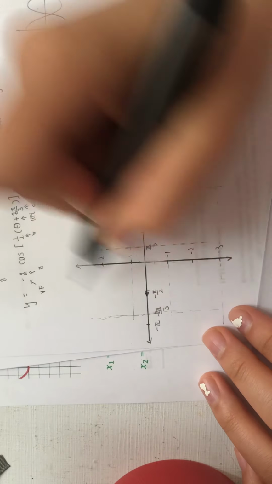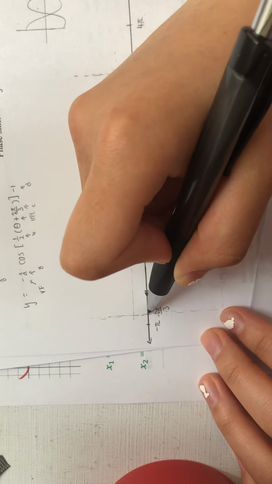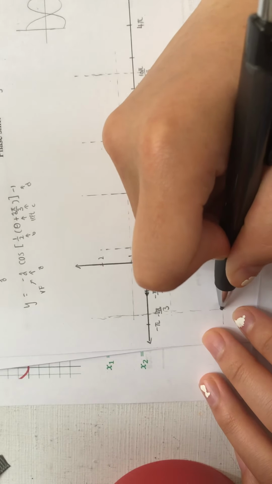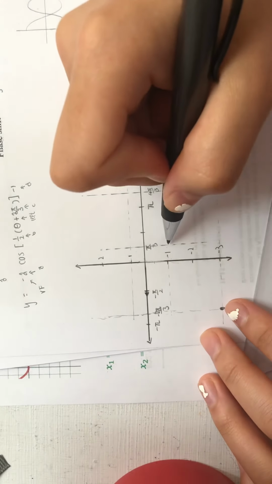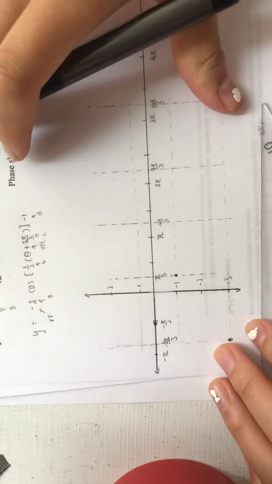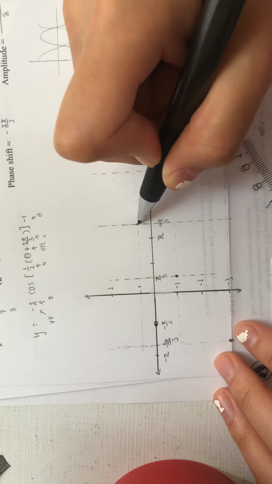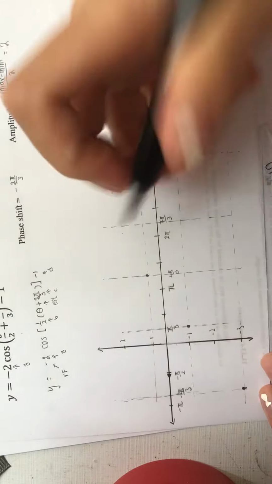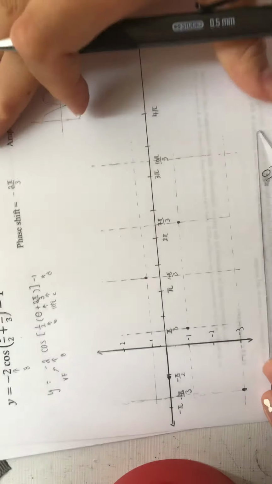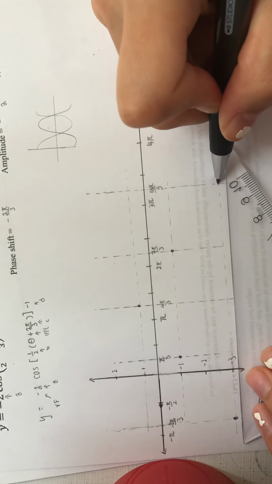First, we look at the C, which is negative 2 pi over 3, and then we go down to the minimum point, which is negative 3, right here. And then we come back to the middle, pi over 3 and negative 1. Then we go up to the maximum point, which is 4 pi over 3 at y equals 1. Then we come back to the middle again, 7 pi over 3 and negative 1. Then we come back to the minimum point, which is 10 pi over 3 at y equals negative 3.